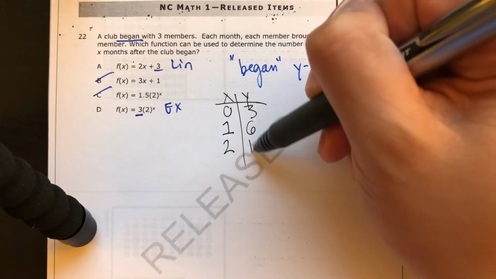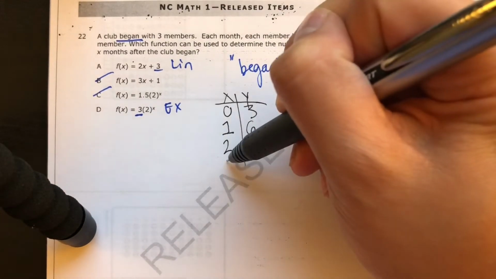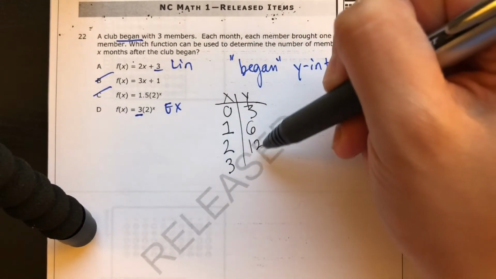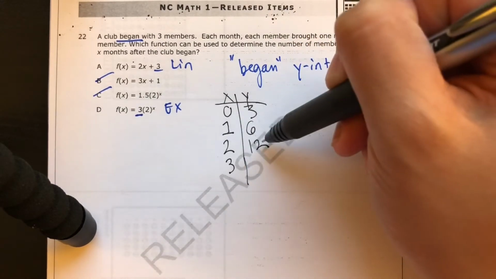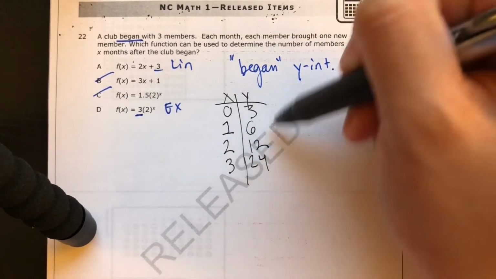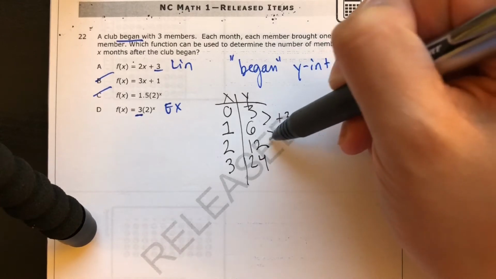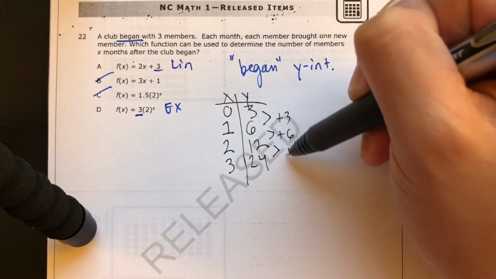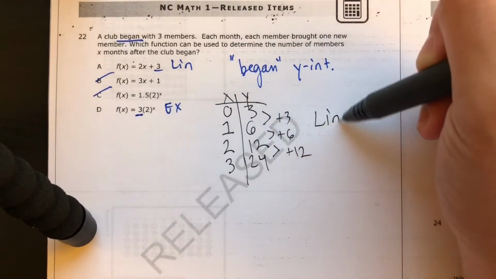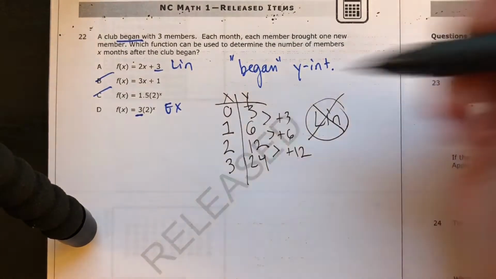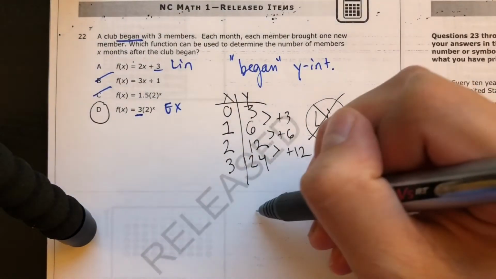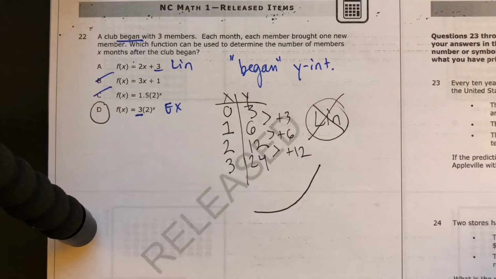It's going to double again. It's going to be 12. In month 3, this is going to double if each of these 12 people brought someone new. And right here, it's plus 3, plus 6, plus 12. This is not linear. It's going to be exponential because it is going at an exponential growth rate.